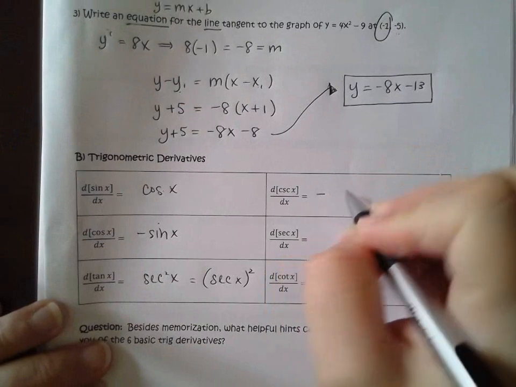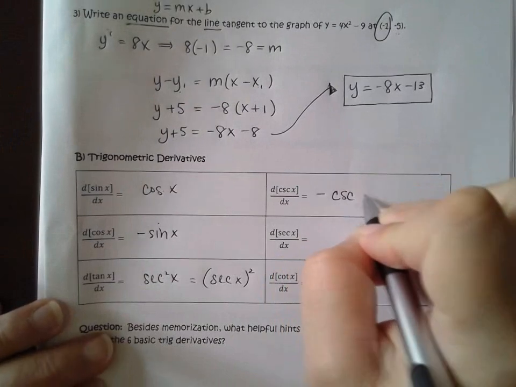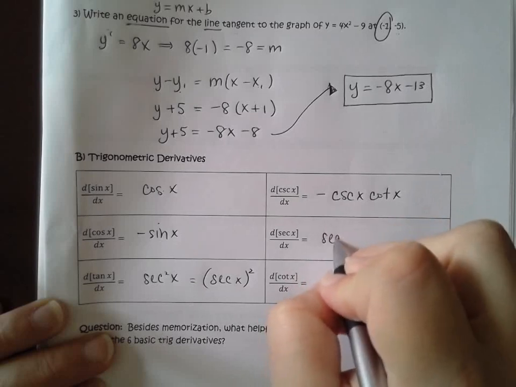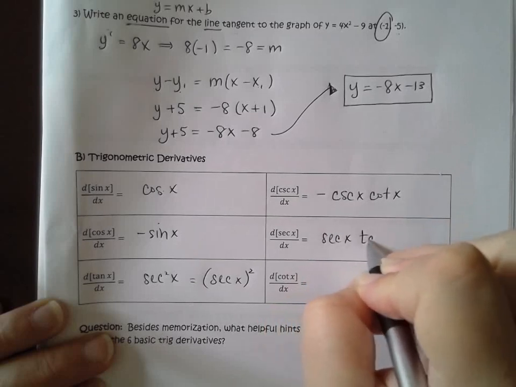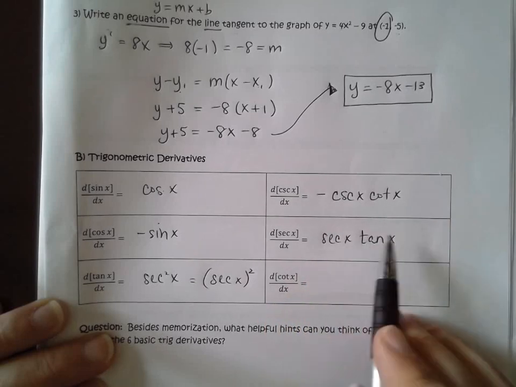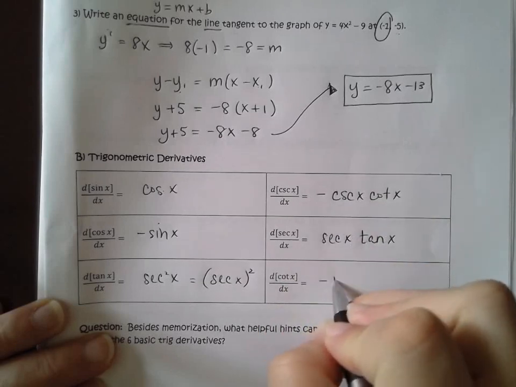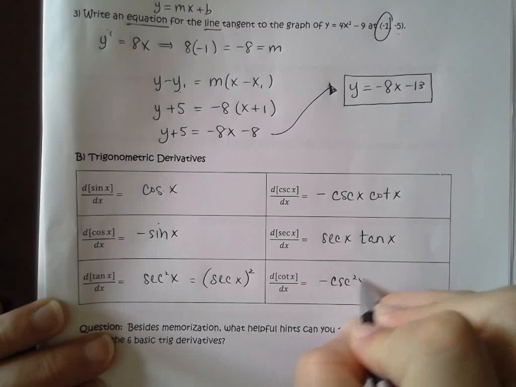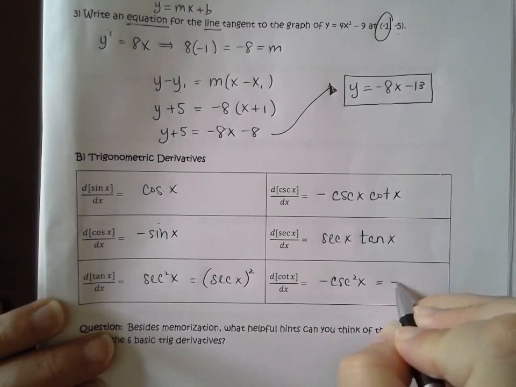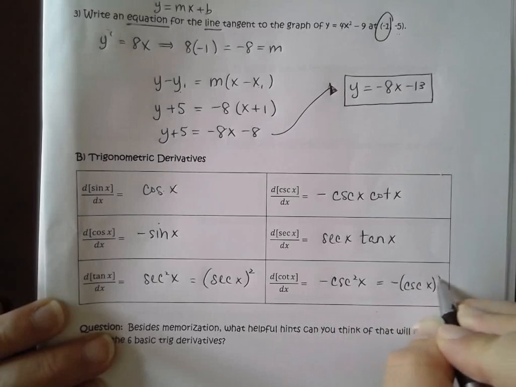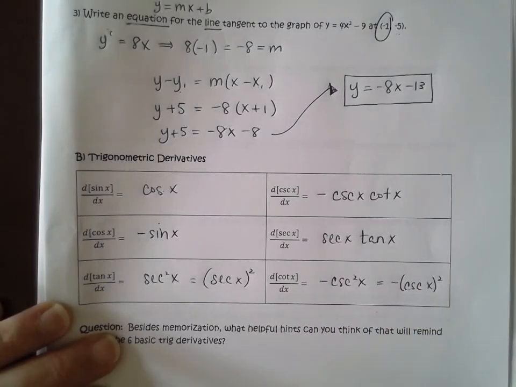Cosecant is negative cosecant x cotan x. Secant is secant x tan x. It's important to have the angles attached to each of the individual functions. And then cotan is negative cosecant squared x, or negative on the outside cosecant x squared. They mean the same thing.